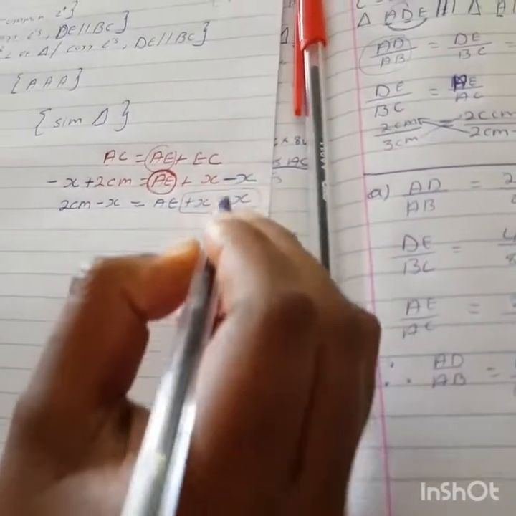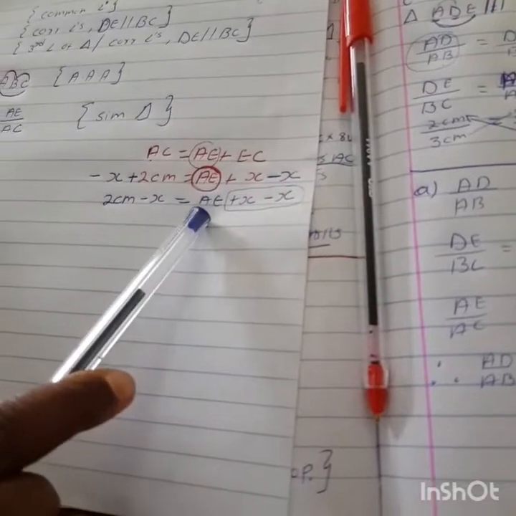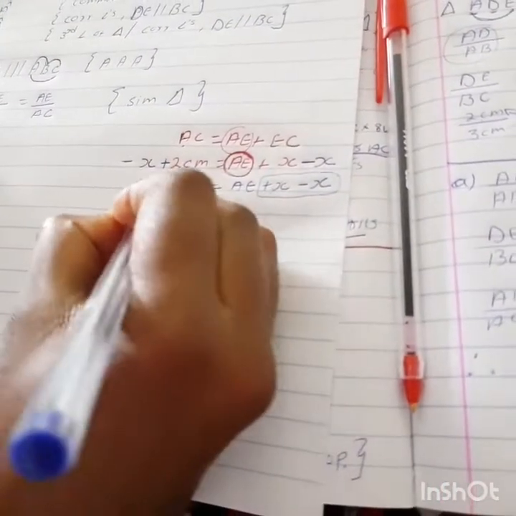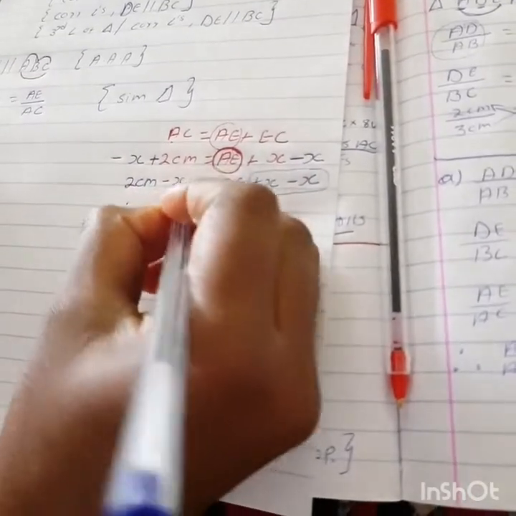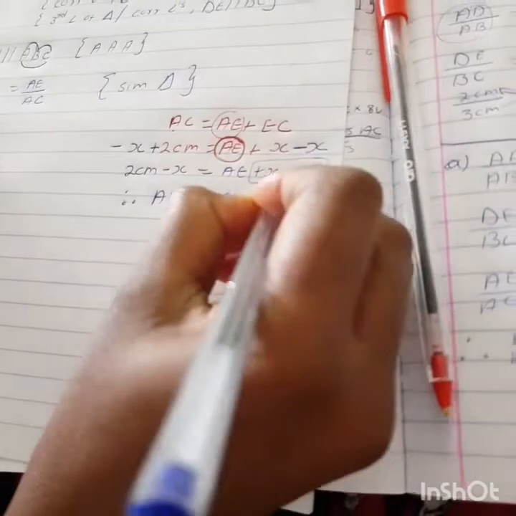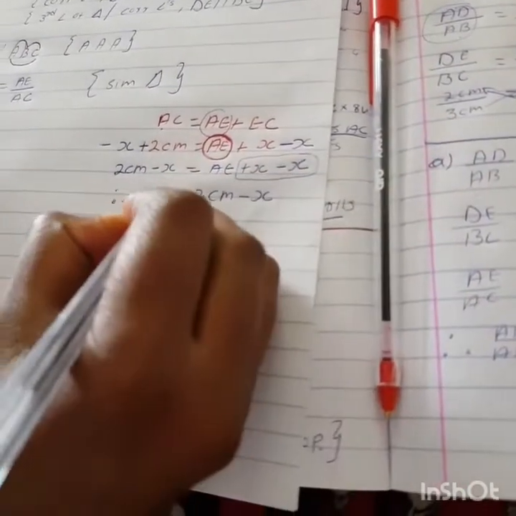This one will get rid of that one, and then I'll be left with AE. X minus X is 0. So therefore, AE is equals to 2 centimeters minus X. So now this is the value of AE.